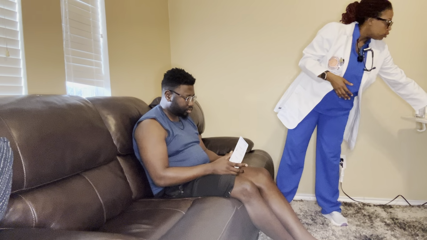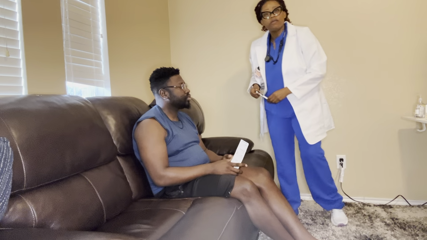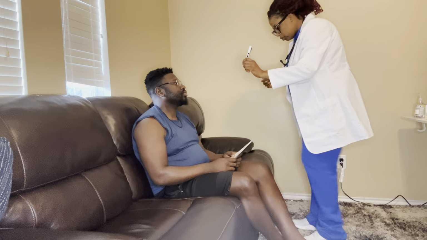Next, I'm going to perform the 6 cardinal fields of gaze. I'm going to focus on the pen on this object.